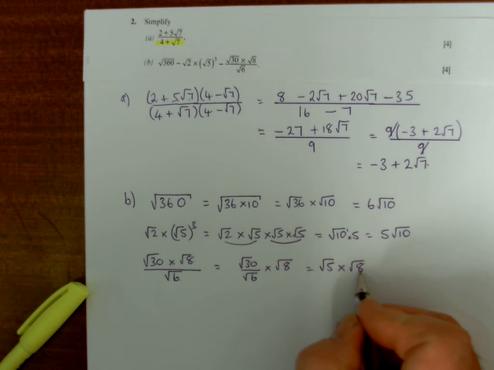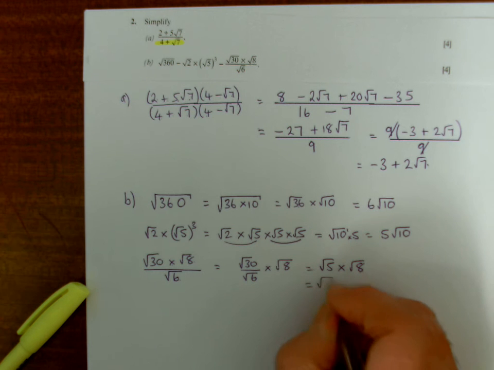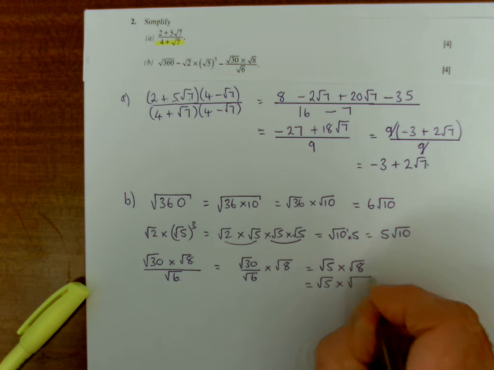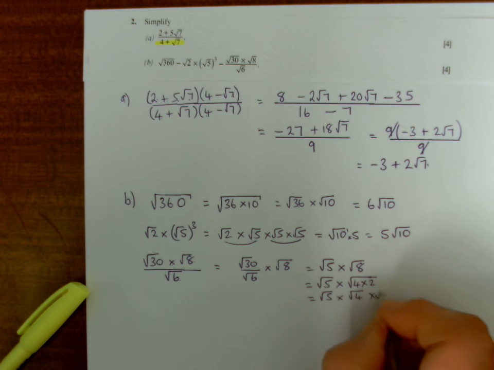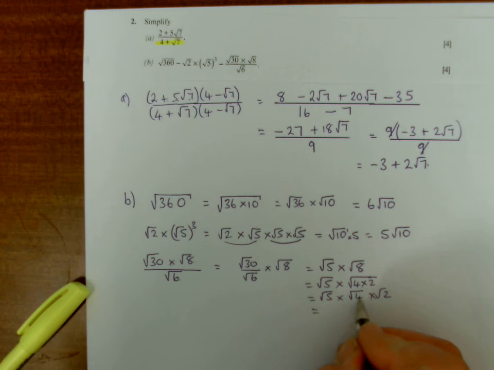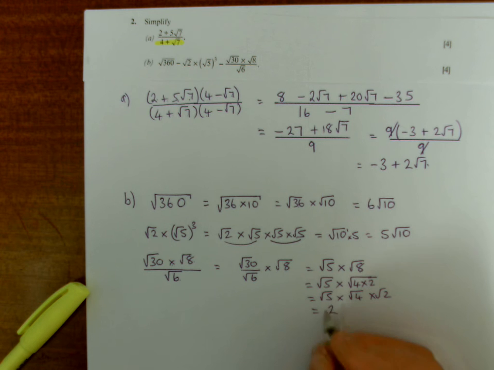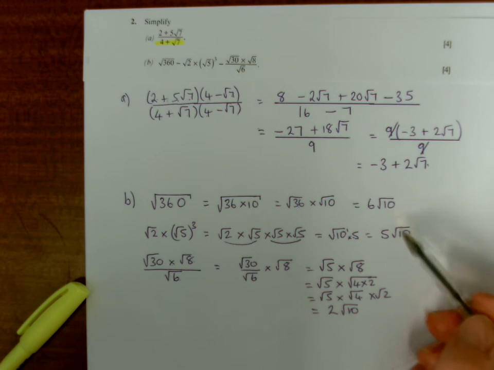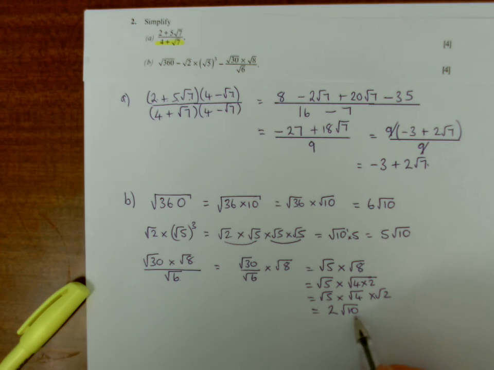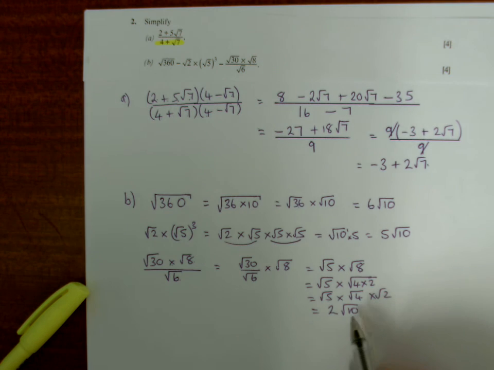Right, for root 8, a square number, we're going to root 8, 4. So that's the same as root 5 times the square root of 4 times 2, which is root 5 times root 4 times root 2. Square root of 4 is 2, and root 5 times root 2 is the square root of 10. So as you can see, all three expressions have been written in terms of square root of 10. So now I'm going to be able to combine them and simplify them.